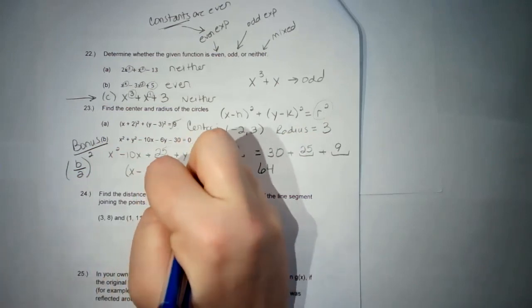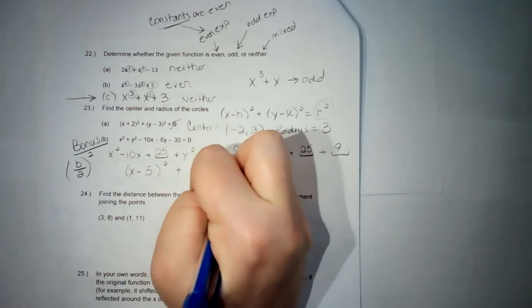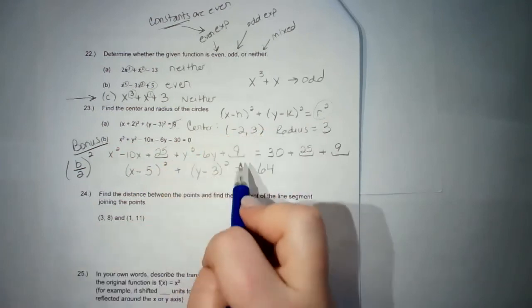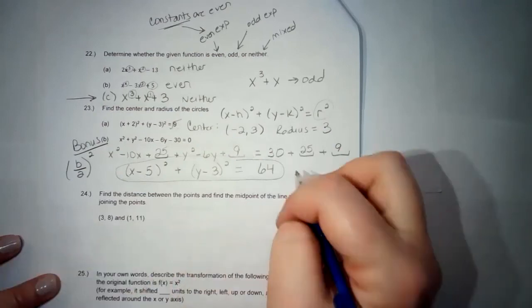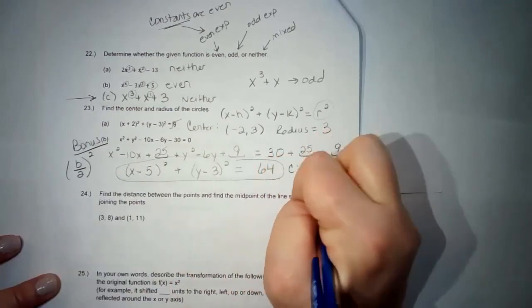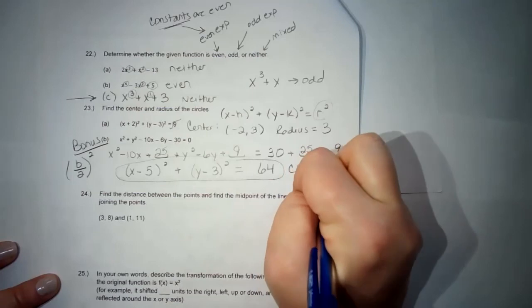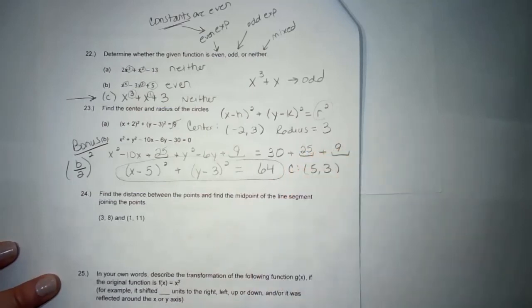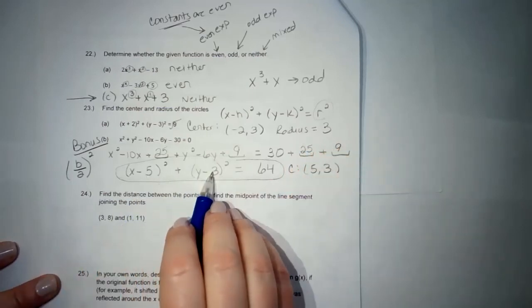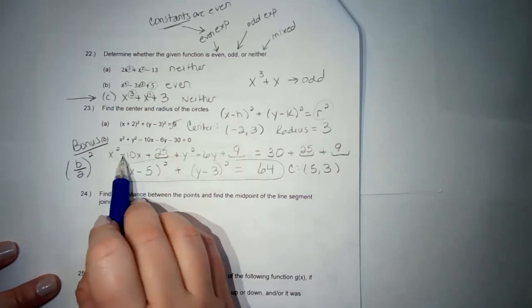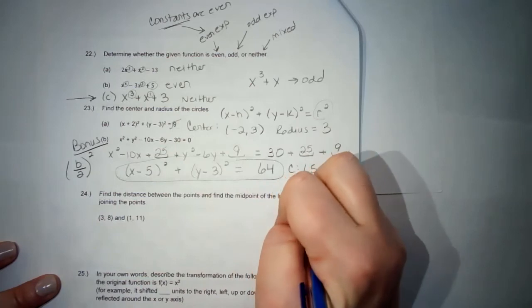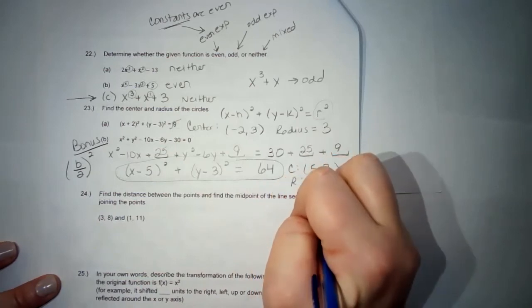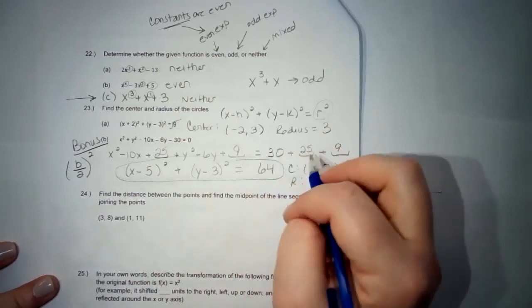Square root of the first term, sign of the middle, square root of the last. And now you're in standard form. Okay, let's talk about our center. What's our center? 5, 3, right? Opposite signs, 5, 3. Where did these minuses come from? Remember, that was just right here, sign of the middle. And then what's our radius? 8, because we take the square root of 64.